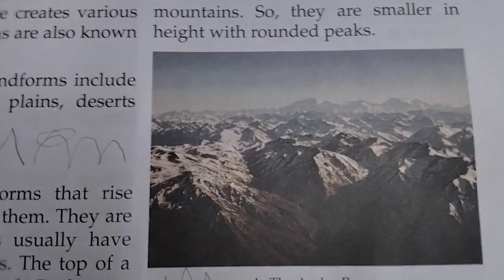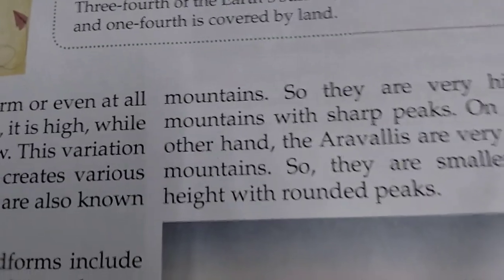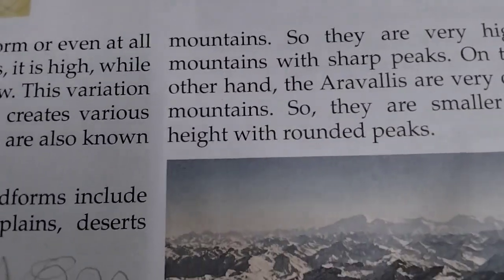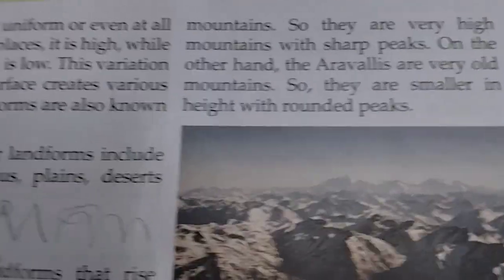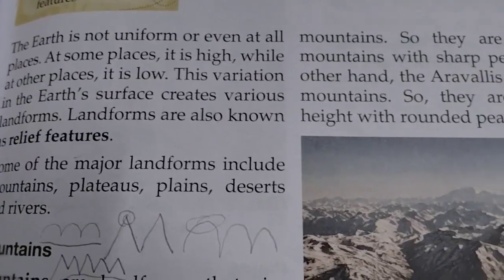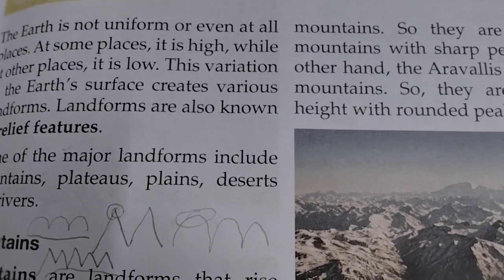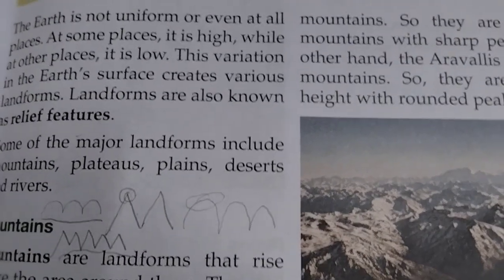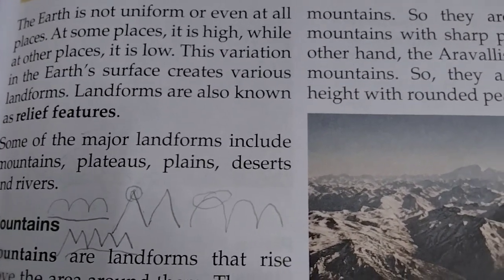Yesterday we started a new topic, that was major landforms. Okay? And what did we learn yesterday? We learned that our earth is not uniform in all places. It is higher at some places as well as lower at some places.